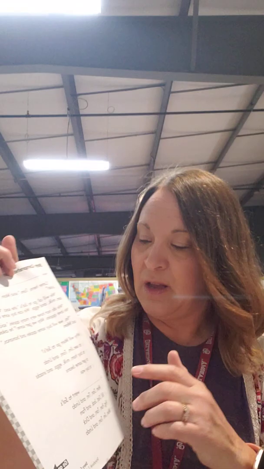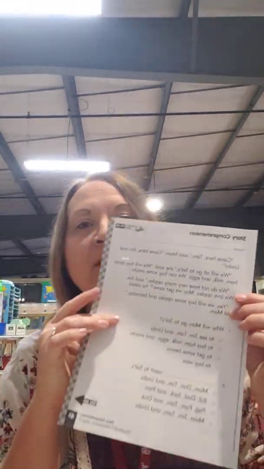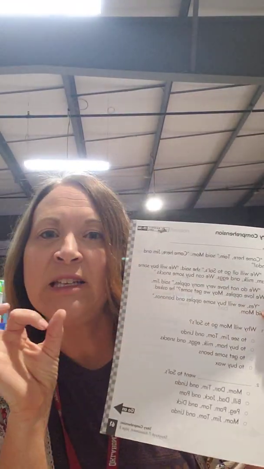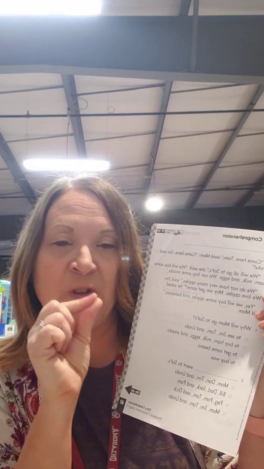Now, along with reading, you've got to practice reading, become a really good reader, but you also have to remember what you read. So we're going to do some reading comprehension. You have a page right here, and you are going to read this story, and then you have questions. And when you answer these questions, there's a little circle in front of what the right answer is. There's choices. Whatever one you think is the right answer, I want you to fill in that little circle with your pencil. Okay? So read the story, and then this one says, why will Mom go to Sal's?